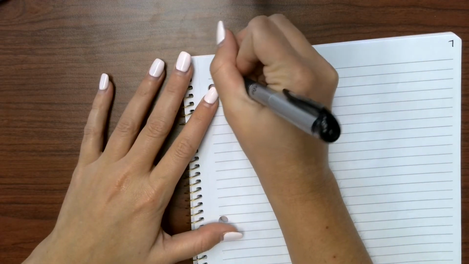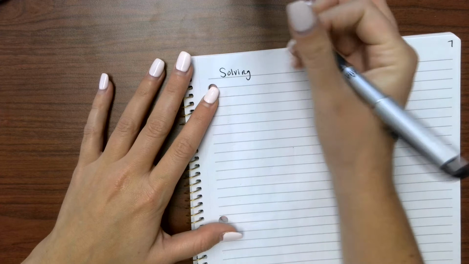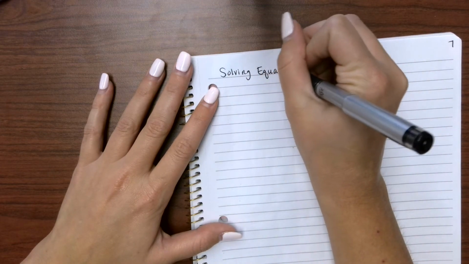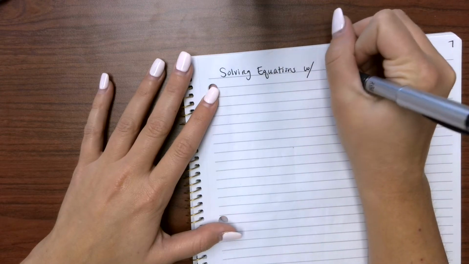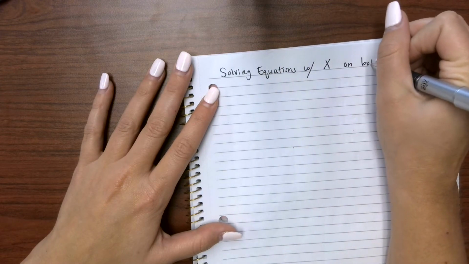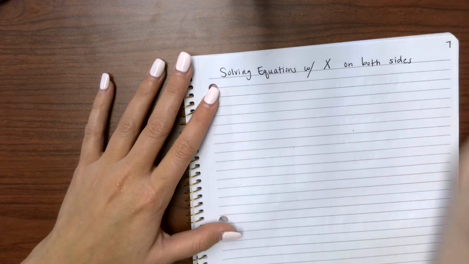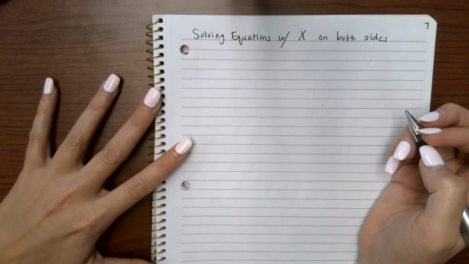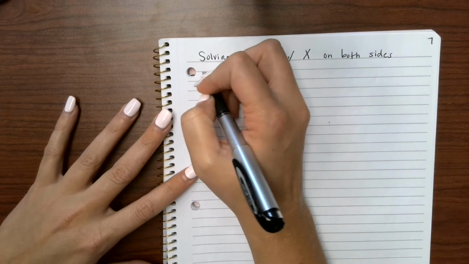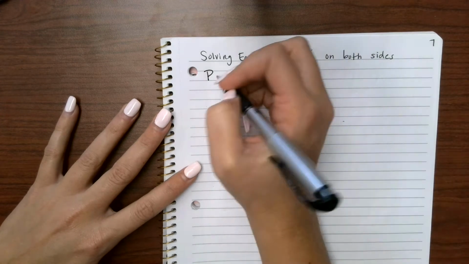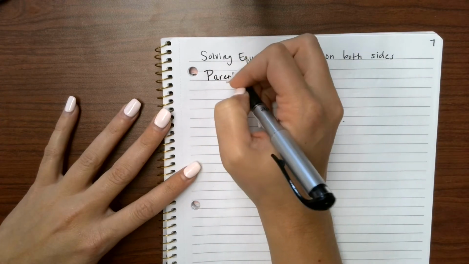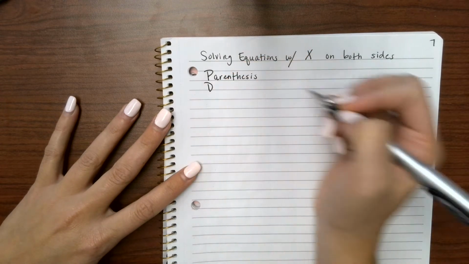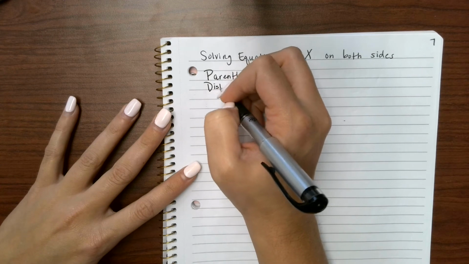So solving equations with x on both sides. I always say this little saying. It's called "Please don't call me after midnight." So the P, for please, stands for parentheses. Don't is D. That stands for distribute.